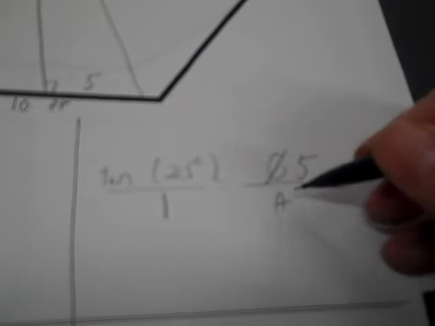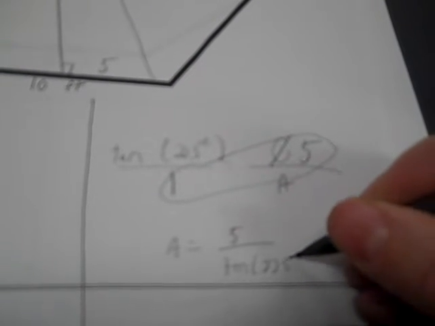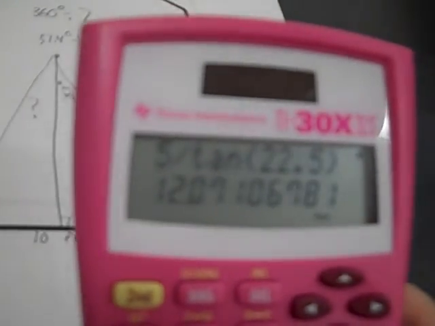So again, it's tangent again. It's going to be tangent every time. And that's O over A, and I know my O is 5, and I don't know my A. So here's my A. A equals the product of 5 and 1, which is 5, divided by tan 22.5. 12.07. Okay, now that is my apothem.